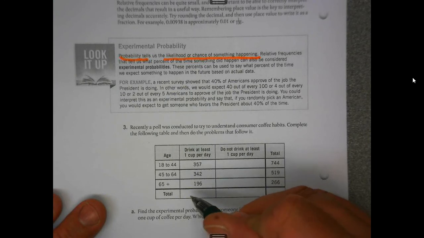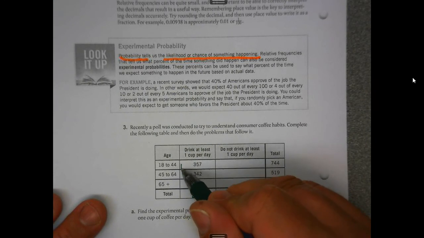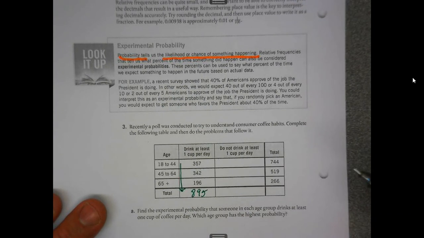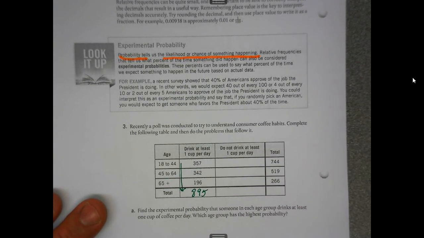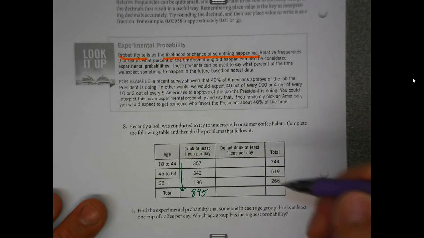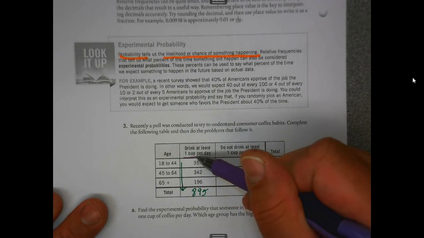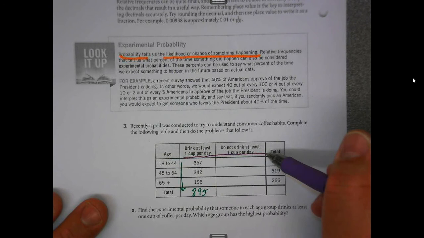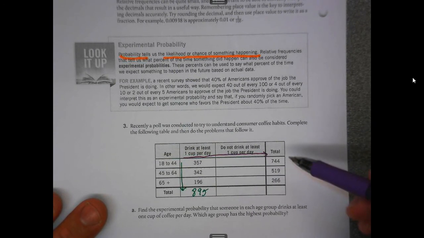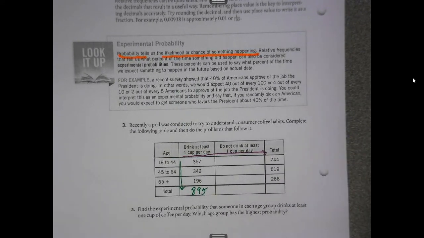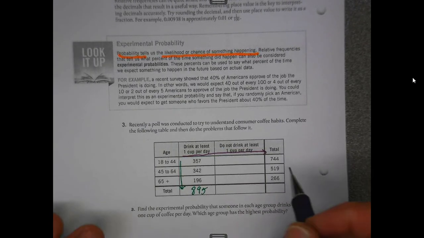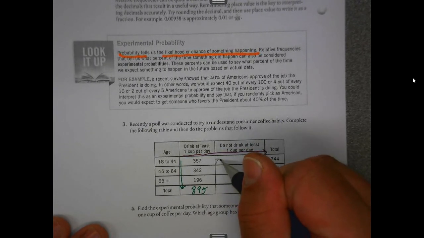So what I'm going to do here is I know I have a total of 744. I've used up 357, so I'm going to subtract 357. And that's going to give me my total here for this column, those that did not drink at least 1 cup of coffee, of 387.